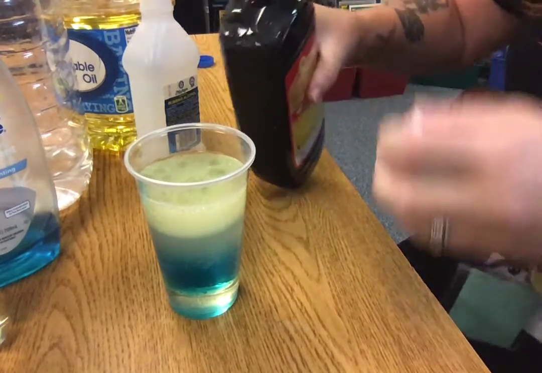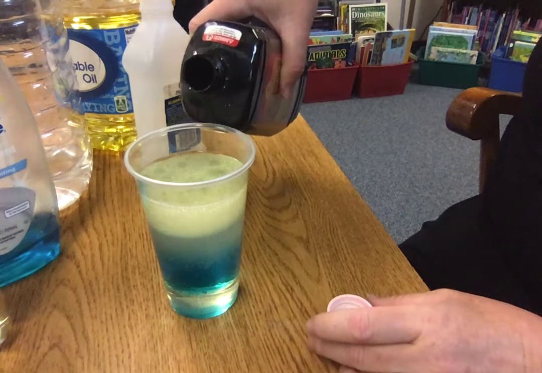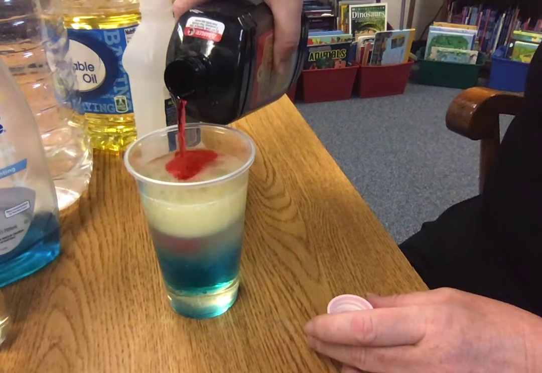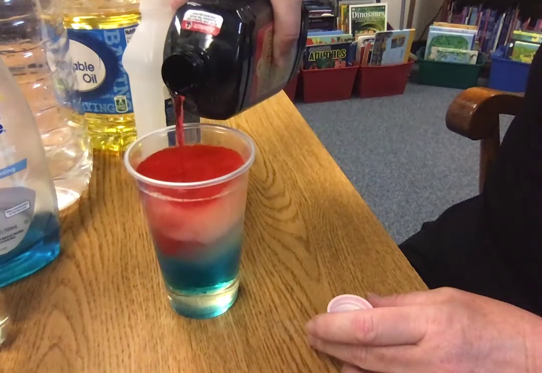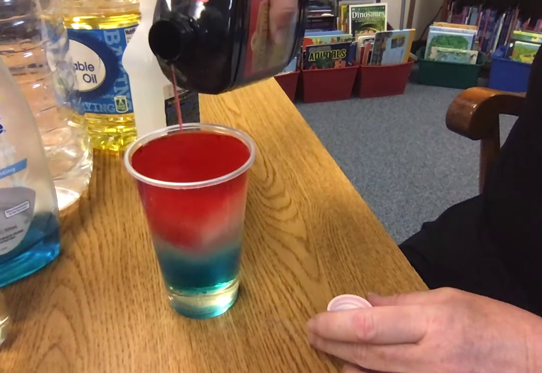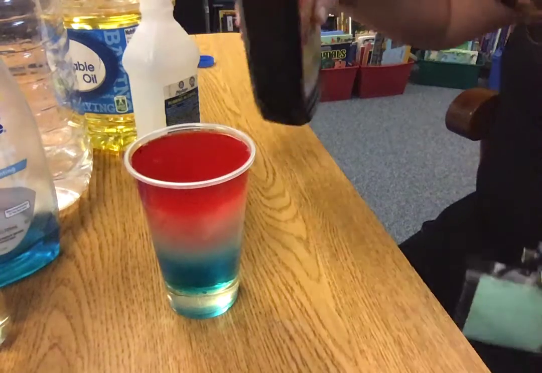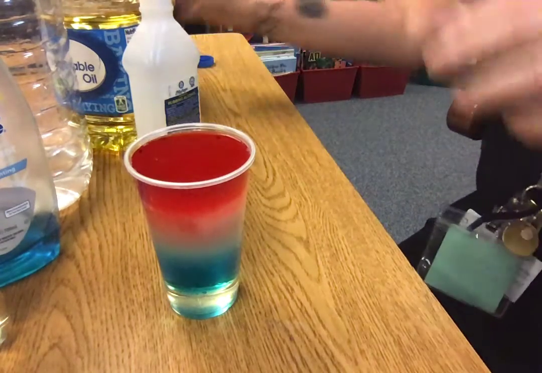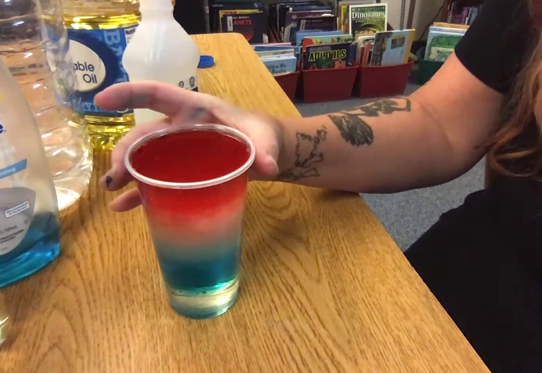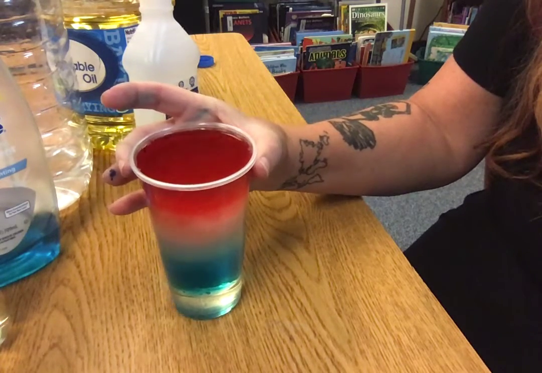Okay, lamp oil. There are some lamps, like in the old days, they had wicks, like candle wicks, and they would just use this oil and the wick would go down into the oil and keep their lamps lit. Ooh, that's pretty. Okay, that's definitely staying separate, isn't it?